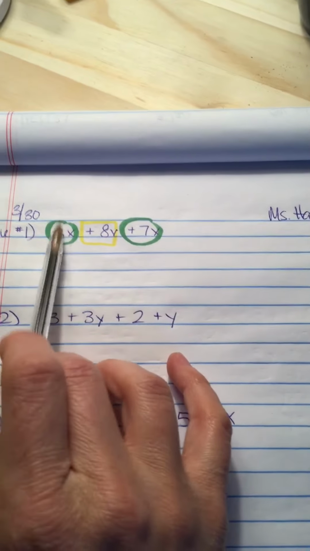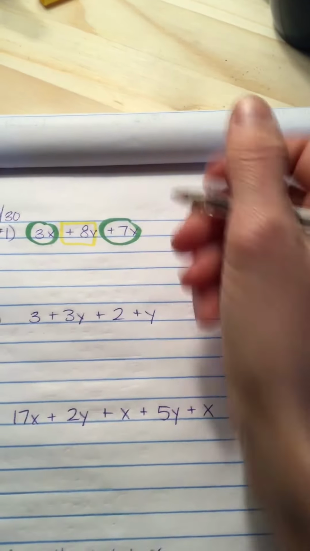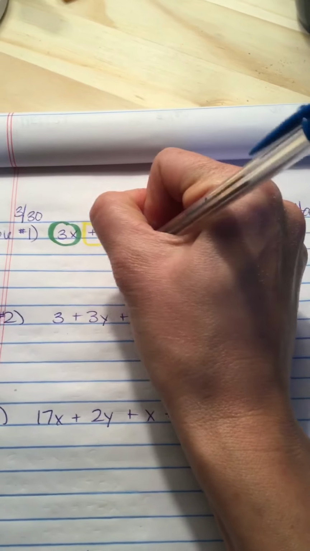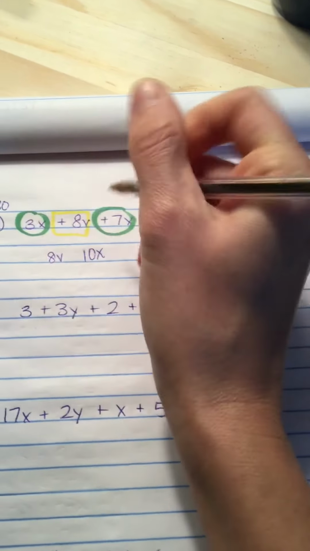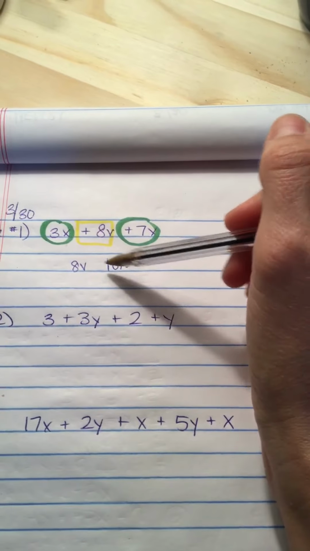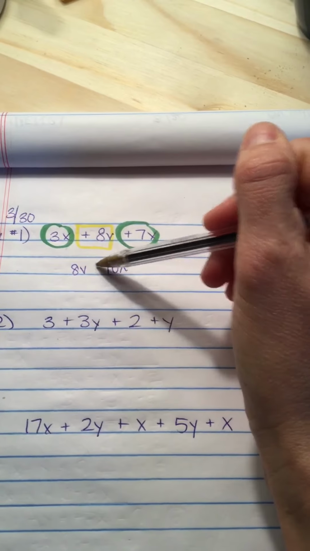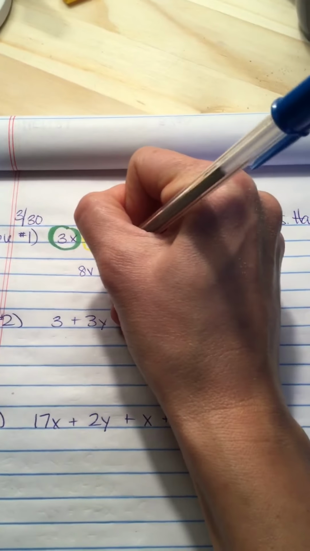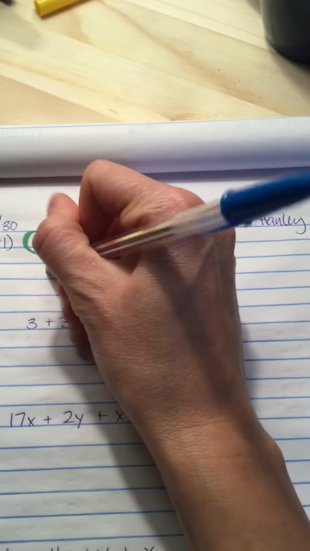So I have a positive 3x and I have a positive 7x. So that means I'm going to have a 10x total. 8v was all by itself, so I'm going to include the 8v down here. The 10x is a positive because, again, it was a positive 3x plus a positive 7x, which equals a positive 10x. So I'm just going to give that operation sign of positive, and that's my final answer. It's easy peasy that way.